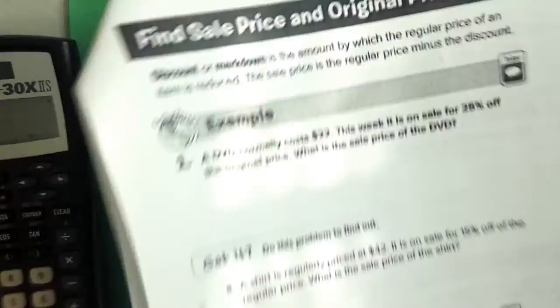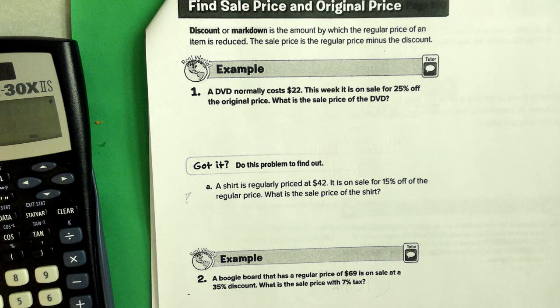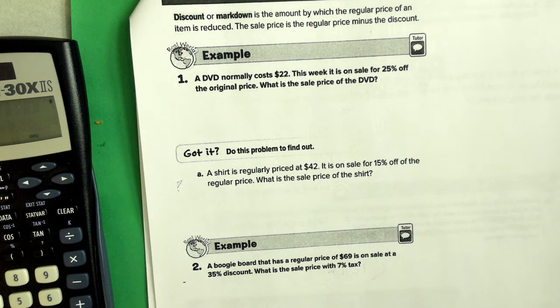Okay, the next part of the video is talking about discounts. Discounts or markdowns is the amount by which a regular price of an item is reduced. Okay, so this would be like our sale prices that we're talking about. And the difference here is instead of with tax, markup, tip, we were adding, now we're going to subtract. So it says a DVD normally costs $22.